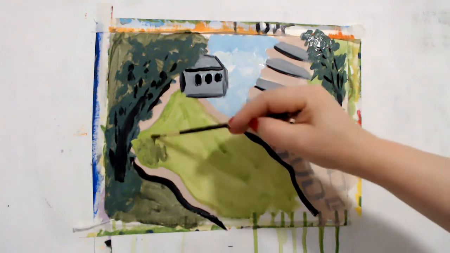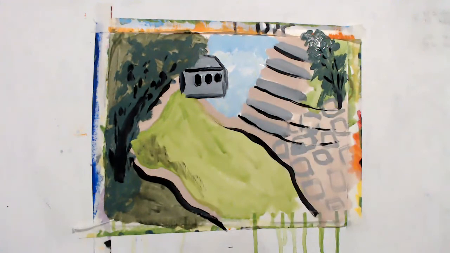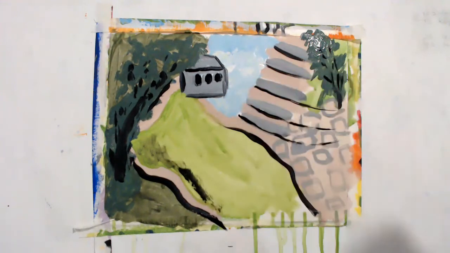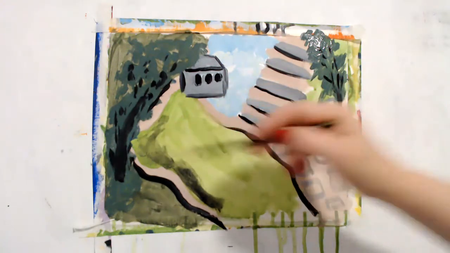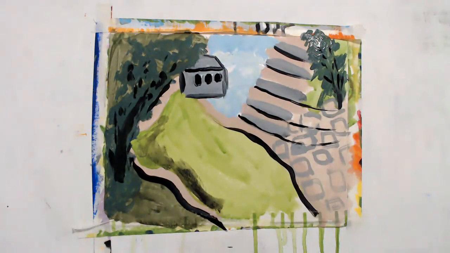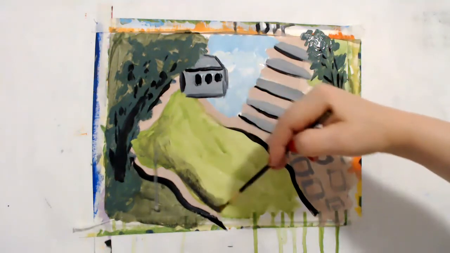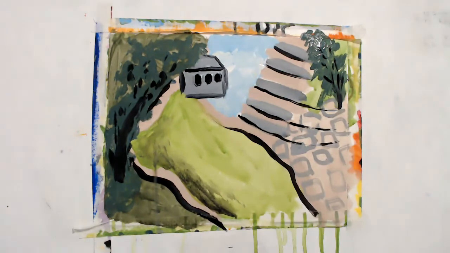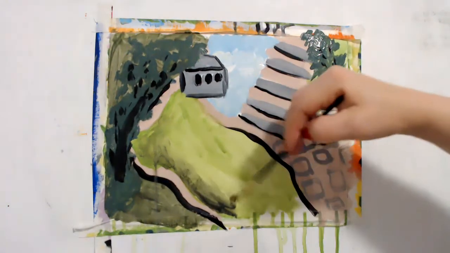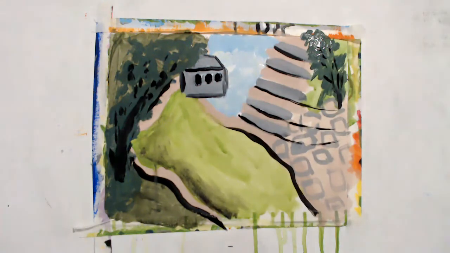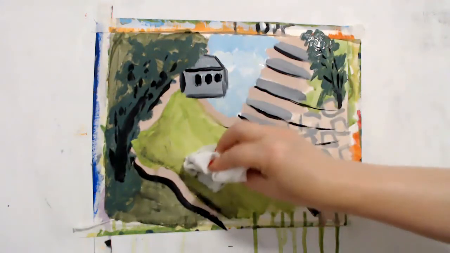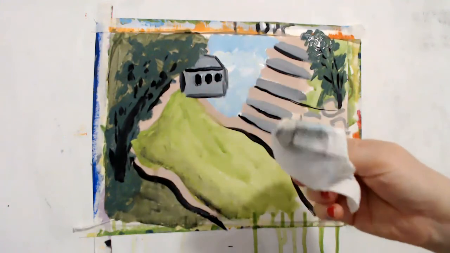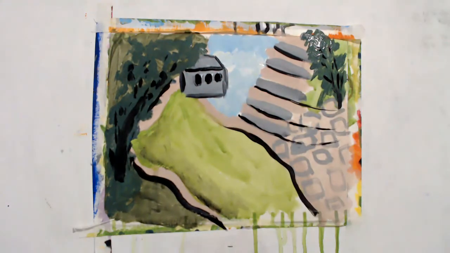Just a little bit of shading here with black. So it's black with water, so it's very thin. Just thin it down. Make sure you don't put too much because black is too strong, it's overpowering. Sometimes I just dab it with paper towel and it takes the color off if it's too strong.